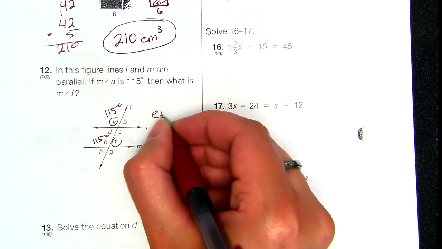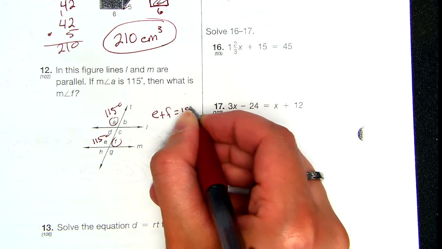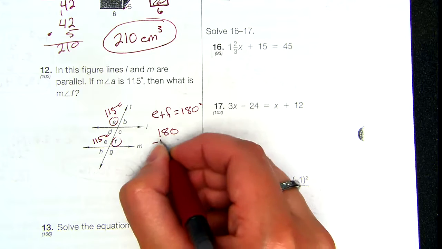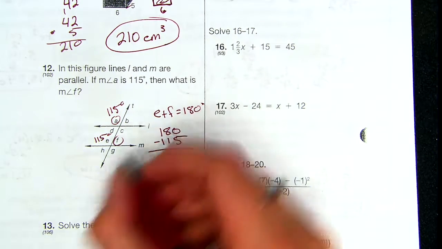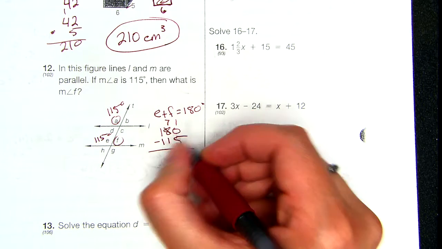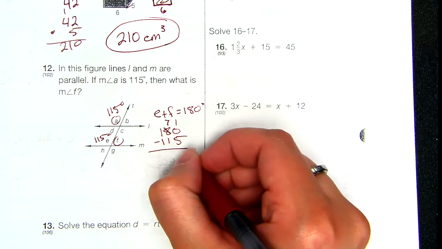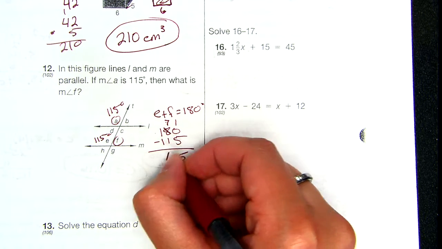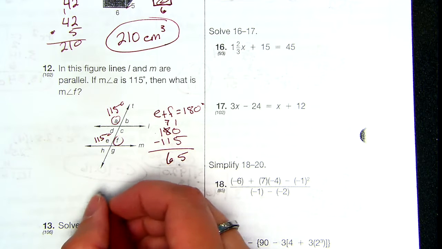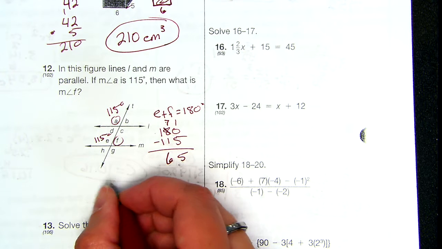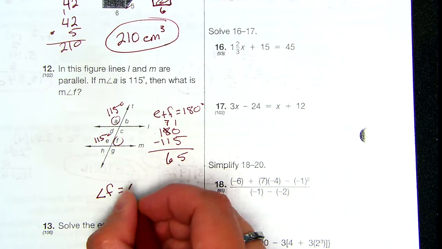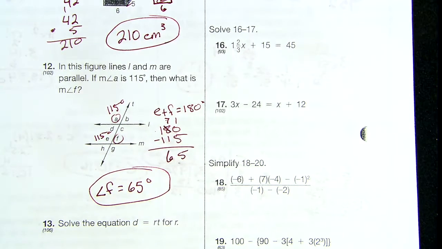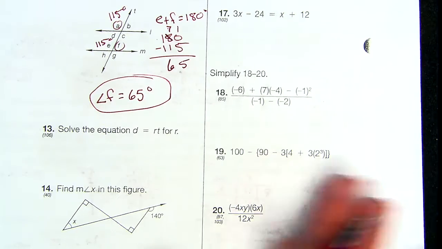Okay, and these are both on line M, so E plus F has to be 180 degrees. You can take 180, subtract 115, and 180 minus 115 is 65. So the measure of angle F is 65 degrees.